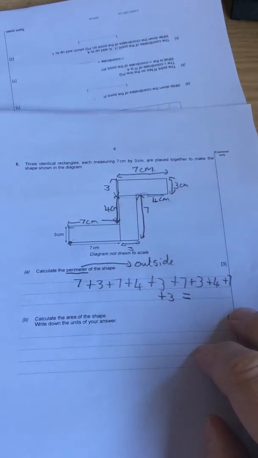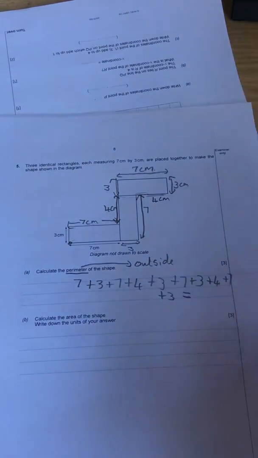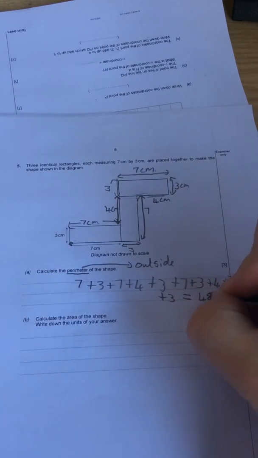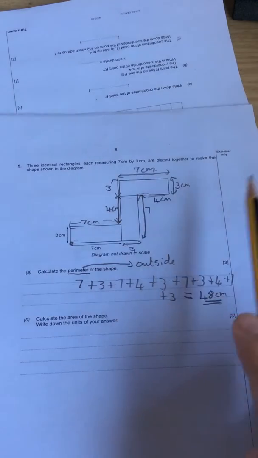And when you add these values up, you get 48 centimeters. So it's 48 centimeters.